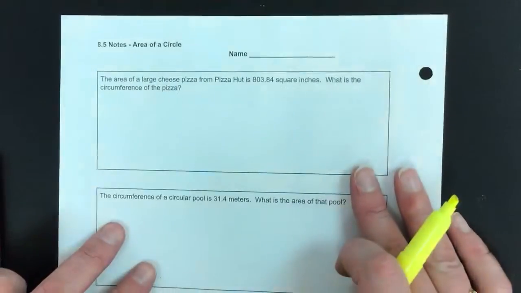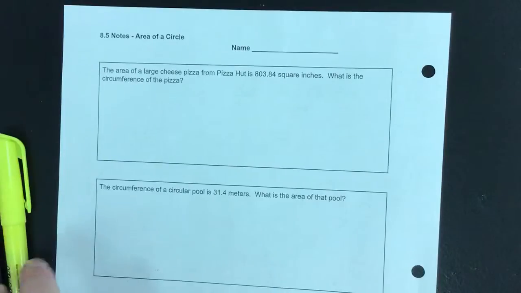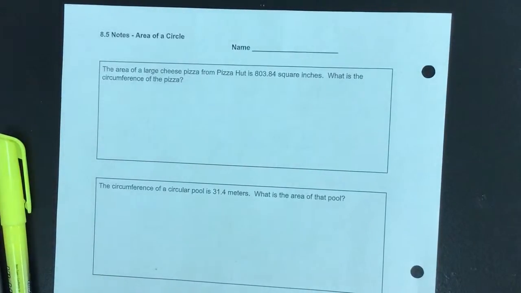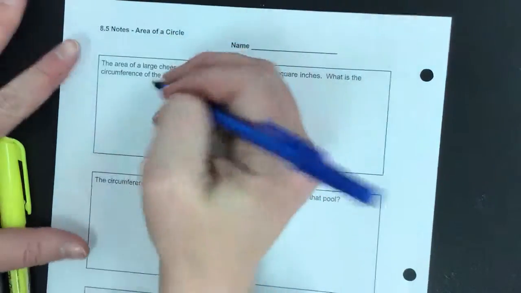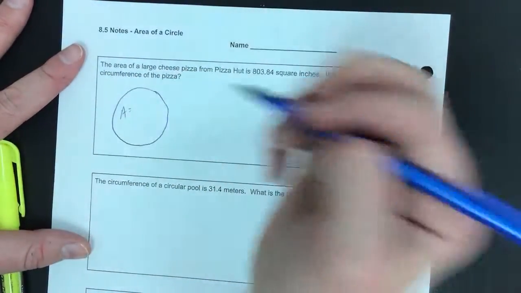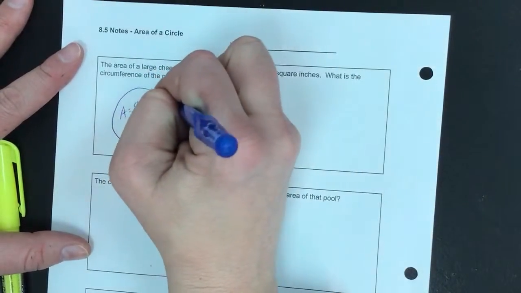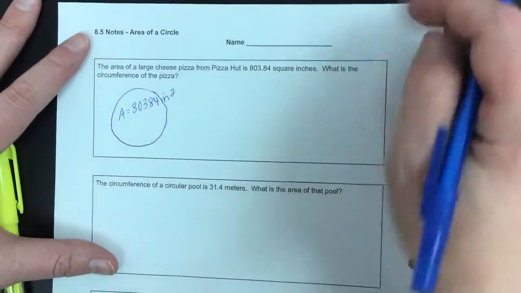So let's go to the back and talk about some word problems. Apply this to real life here. Pizza, yes, that's what I'm talking about. All right, so I've got the area of a large cheese pizza from Pizza Hut. The whole area, the whole thing is 803.84 square inches. See, I'm drawing a picture. It's always my recommendation.